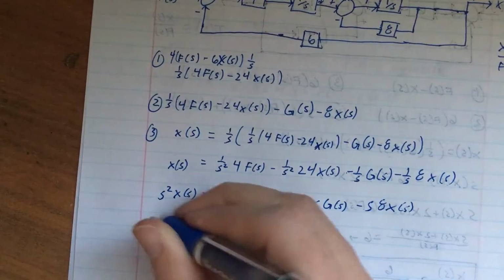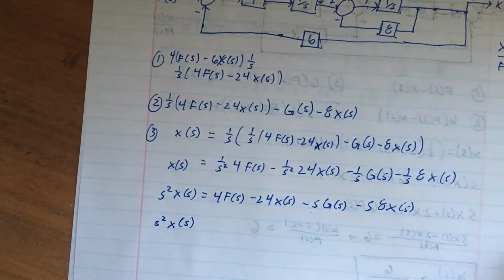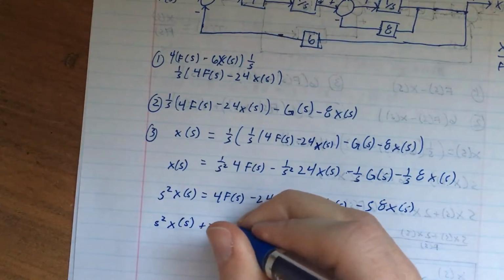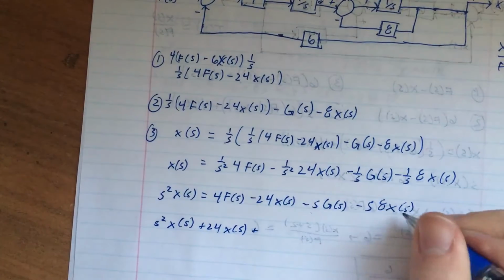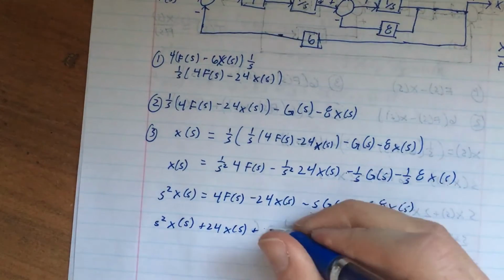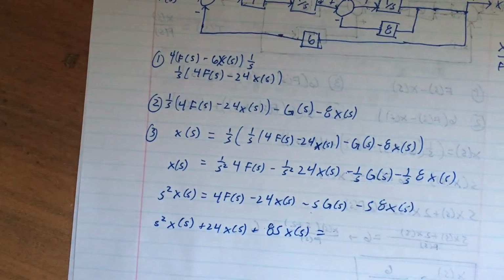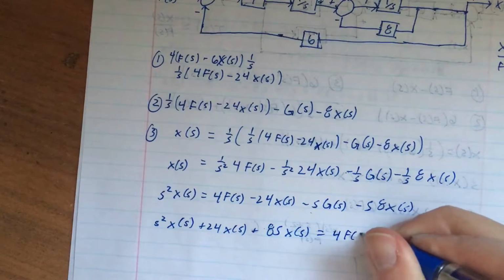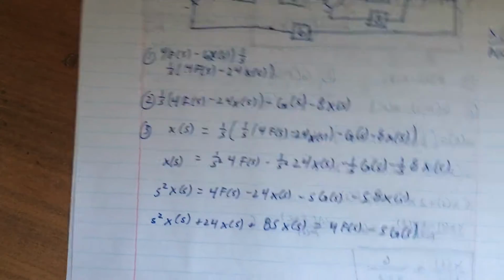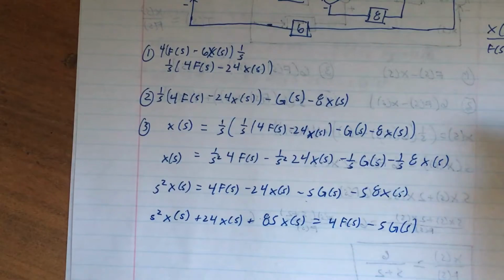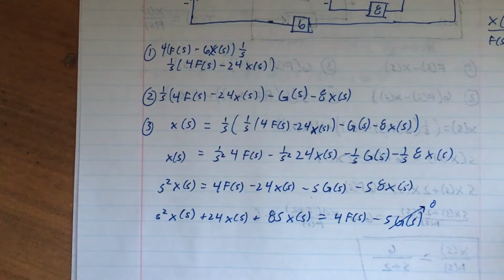Okay, so now I'm going to put all my X(s)'s on one side. So I have s squared X(s) plus 24X(s) plus 8sX(s) equals 4F(s), and we also have a negative sG(s). I'm just looking for the transfer function here for X over F, so we can just treat G as 0 essentially. So we need X over F.